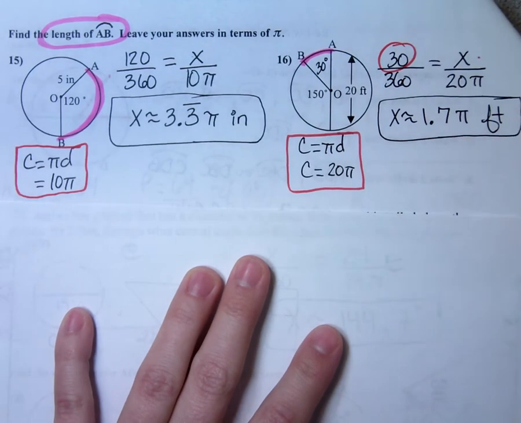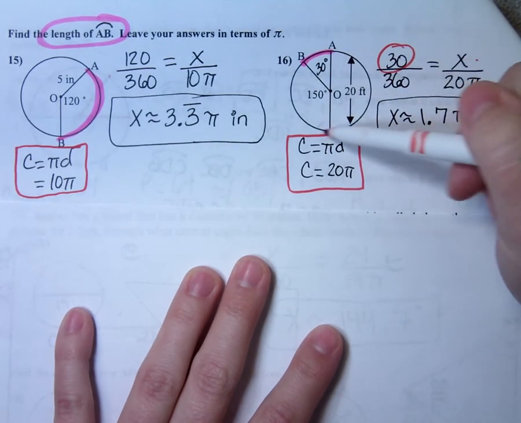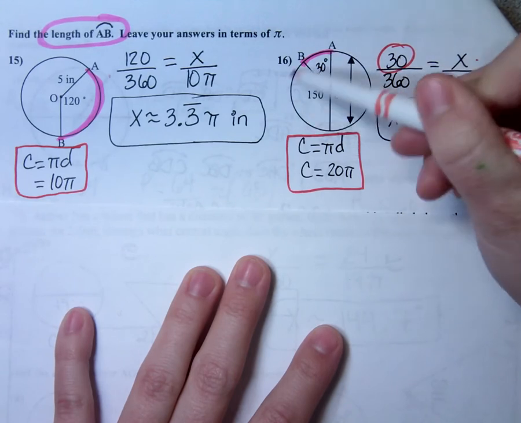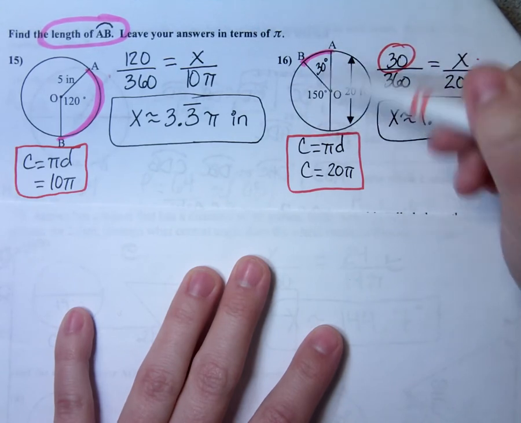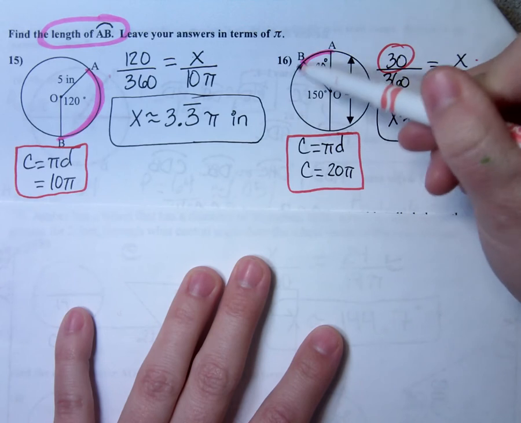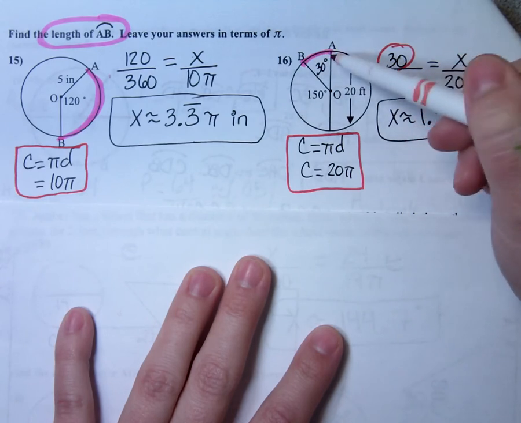And hopefully everybody knows where my 30 came from. I know that this is a semicircle, so this is 180 degrees from here to here, and if this piece is 150, this piece has to be the 30.